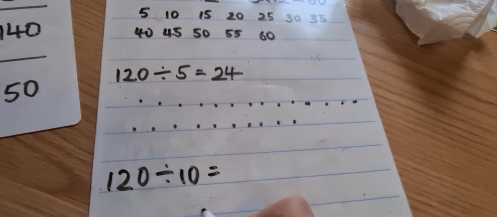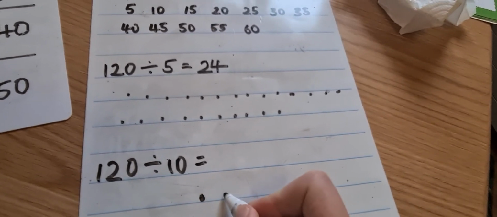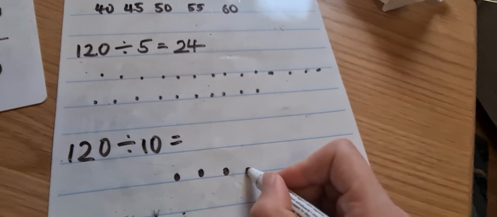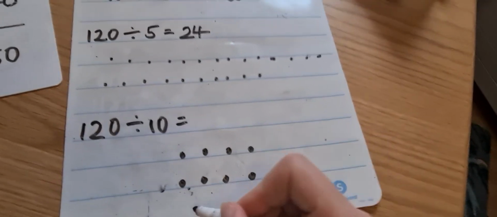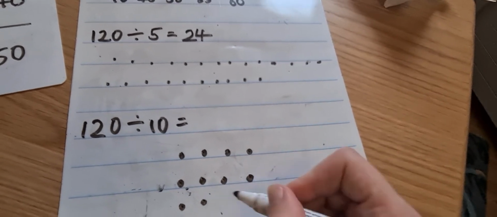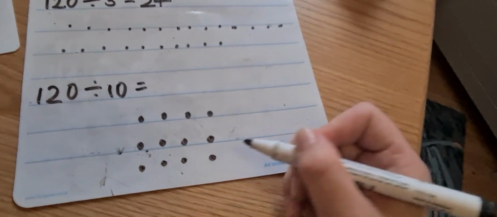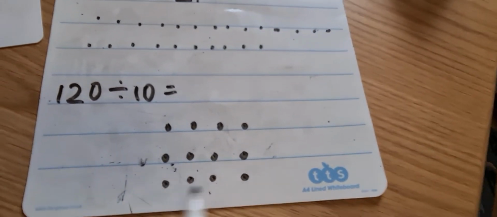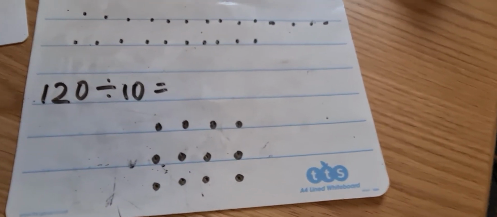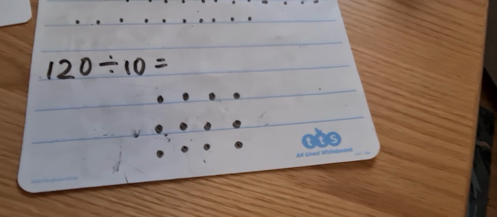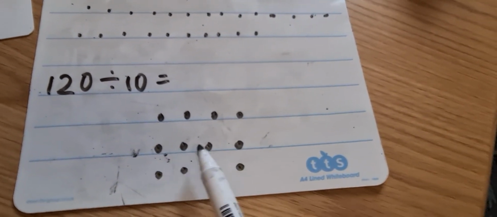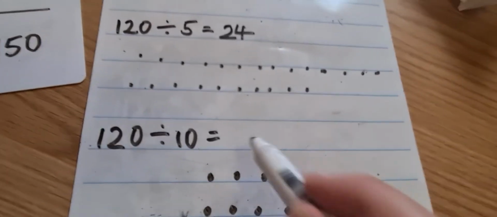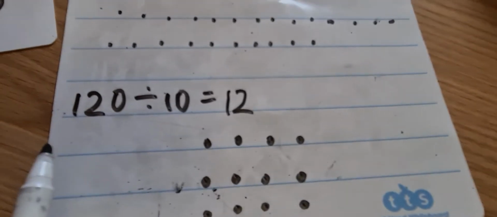I'm going to build it into an array. So 10, 20, 30, 40, 50, 60, 70, 80, 90, 100, 110, 120. How many dots did I count? How many dots that were worth 10 did I count? 1, 2, 3, 4, 5, 6, 7, 8, 9, 10, 11, 12. I think 120 divided by 10 is 12.